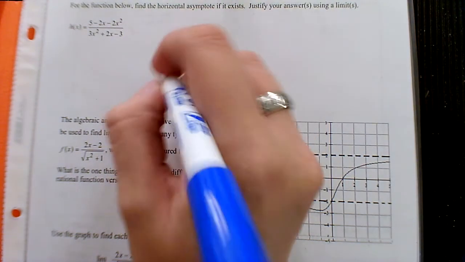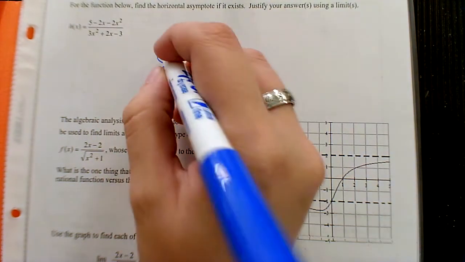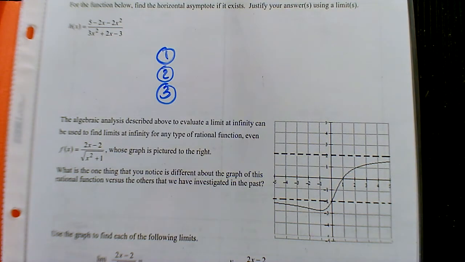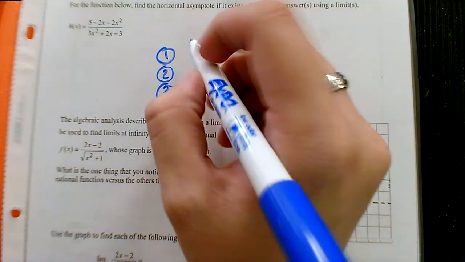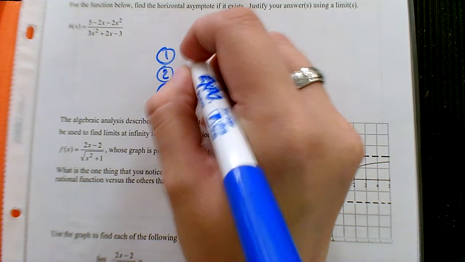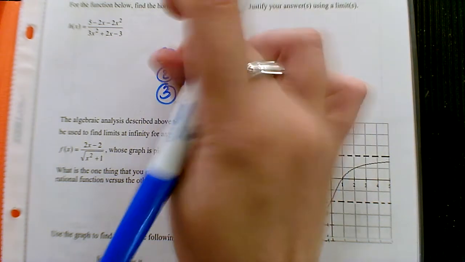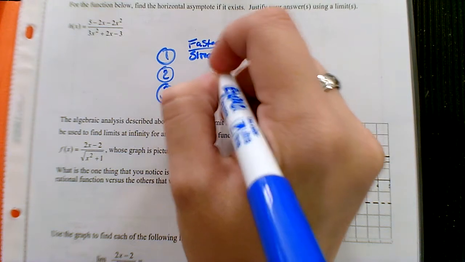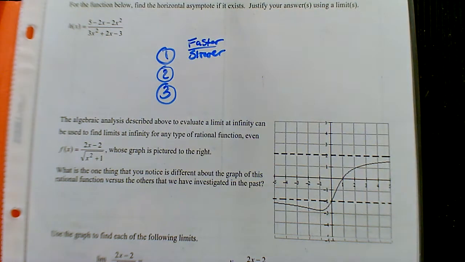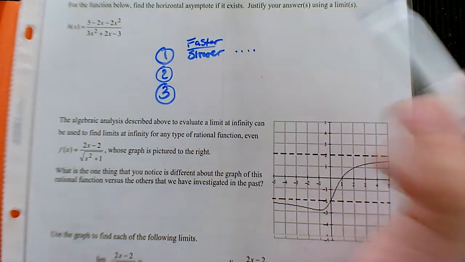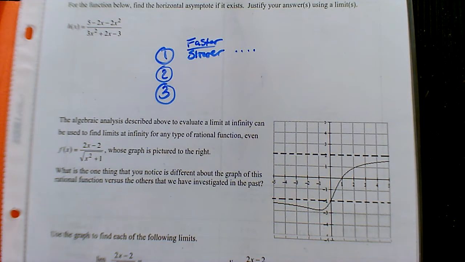I just want to go over or review the three kind of things we can look for. You don't have to write these down. Let's say that the top is growing faster than the bottom, aka you have a higher degree up top than the bottom. If your top is growing faster than the bottom, what does that tell you about a horizontal asymptote? As you travel forever to the left and forever to the right, are you going to level off somewhere, or are you going to go up or down forever?